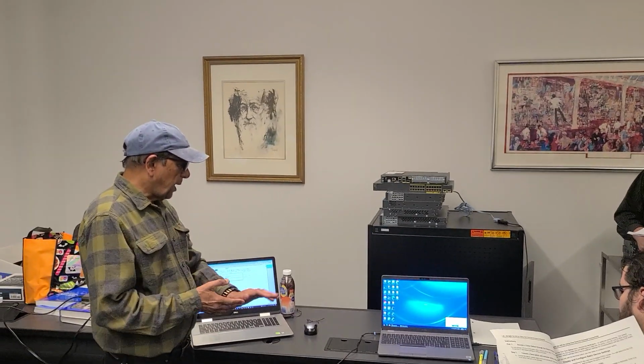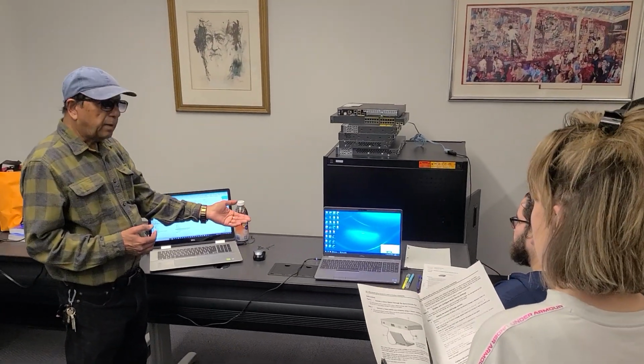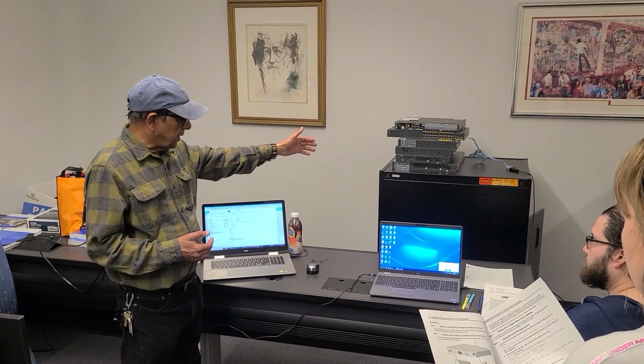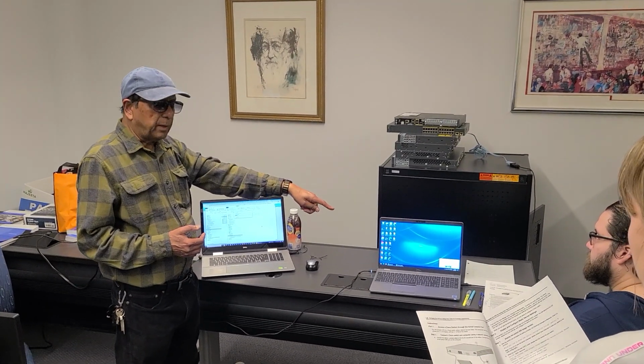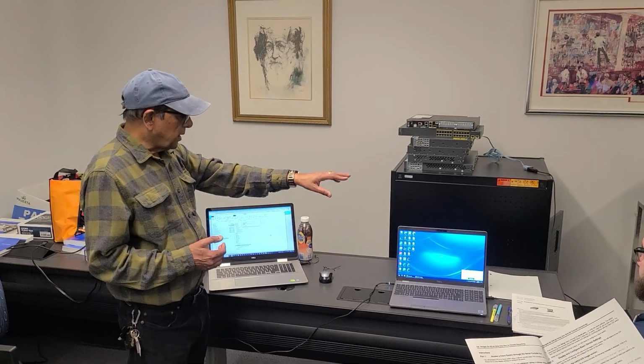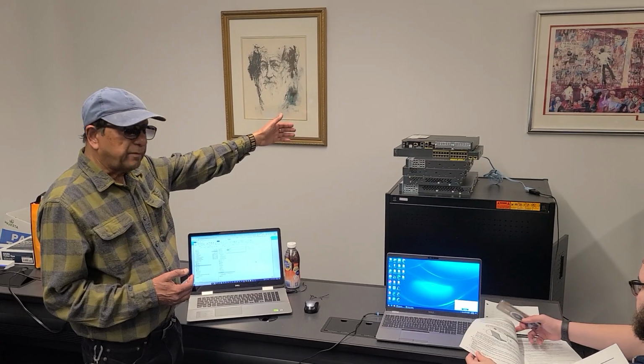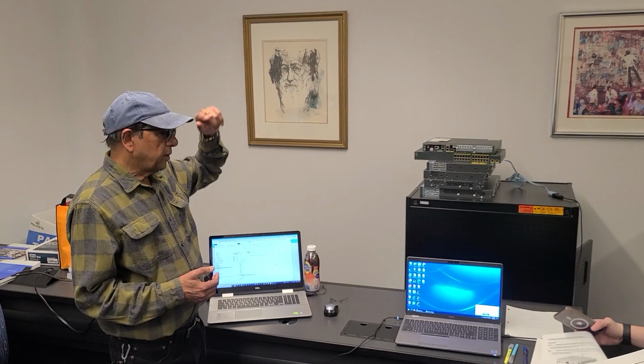So this is where up to now we powered our switch. We have a laptop. We have also connected the laptop using a console cable, where the console cable is connected with an RJ45 connector to the switch console port, right?